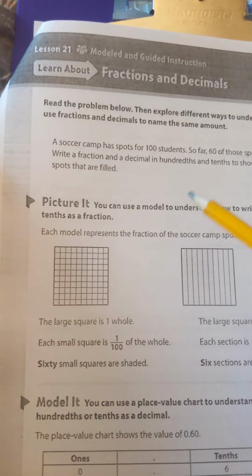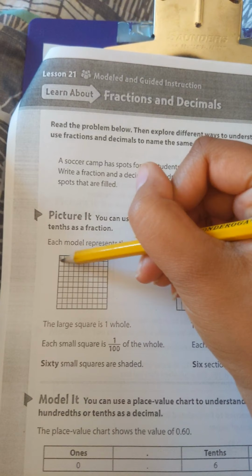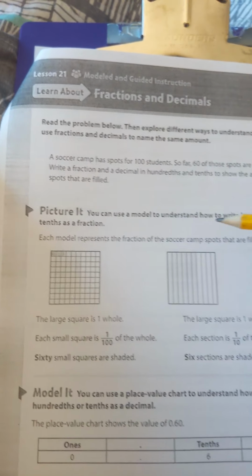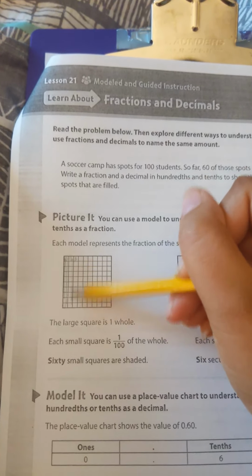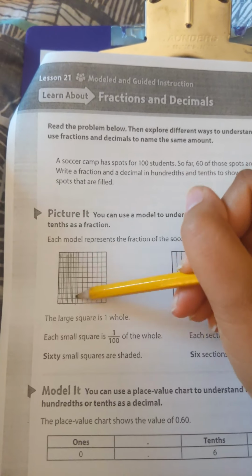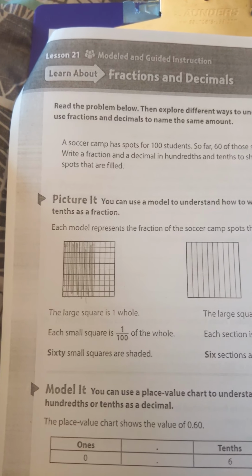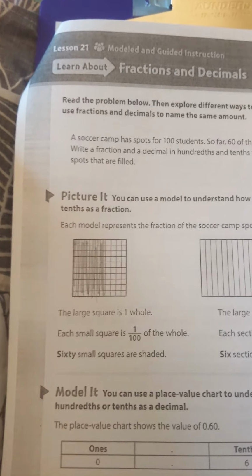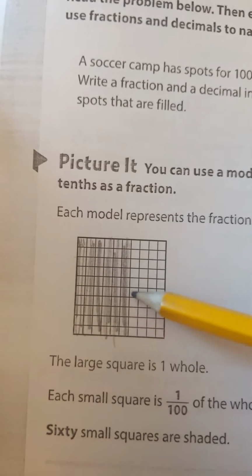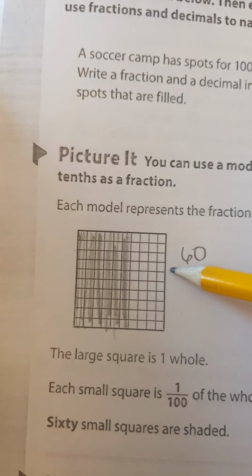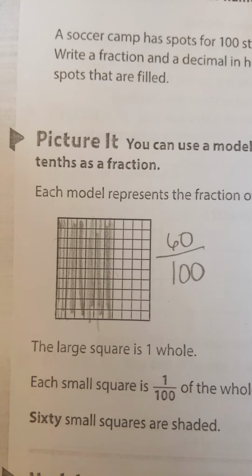All right, so how many slots are filled? It says 60. So I could sit here and I could go 1, 2, 3. No way. Take way too long. 10, 20, 30, 40, 50, 60. Okay, so we're going to go a little ahead. Let's look at that picture. What's shaded? How many pieces? 60. How many whole out of 100?